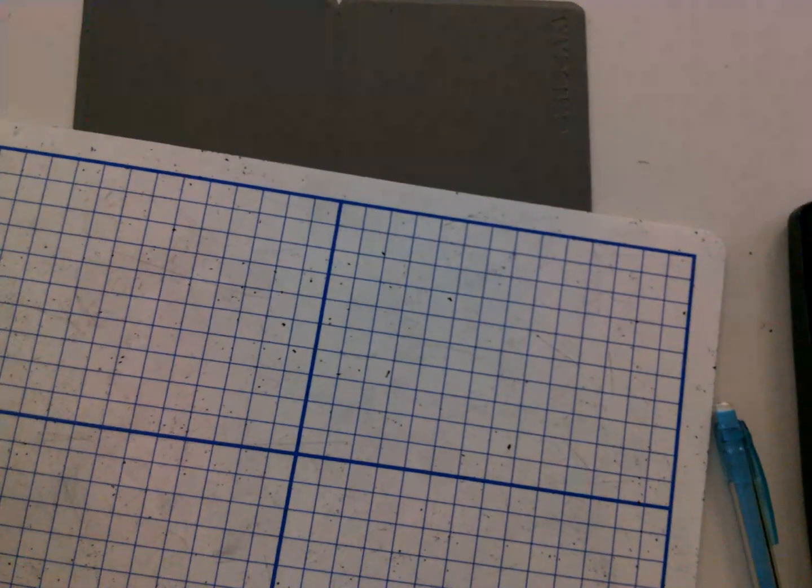Okay, so I'm going to introduce a new unit for you. It's called transformations. Transformations are how objects move. Okay, so let's turn it over to the whiteboard.